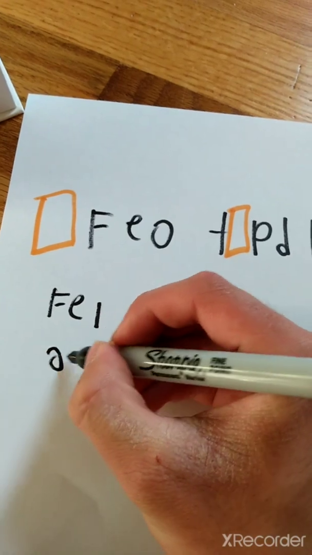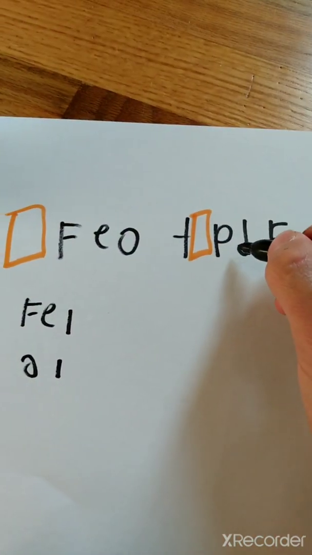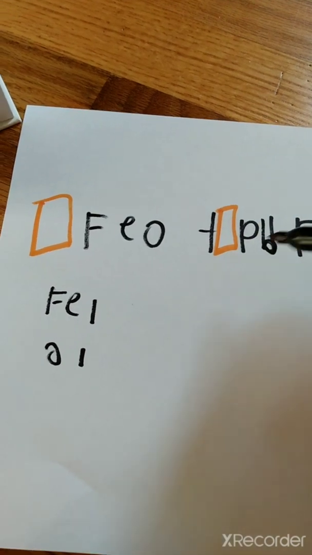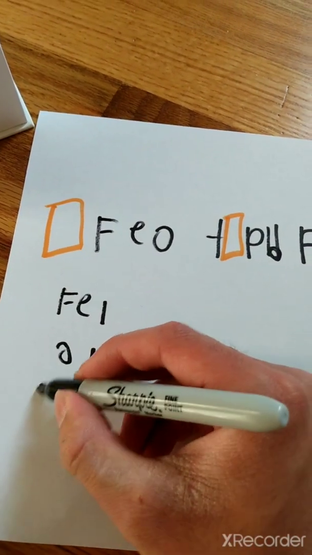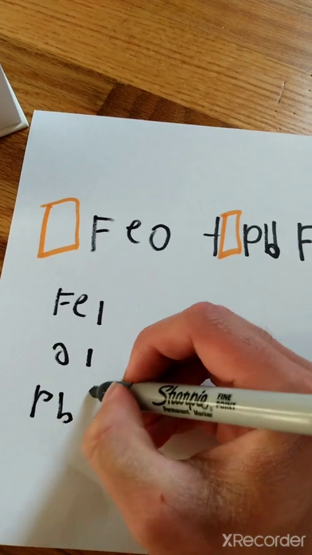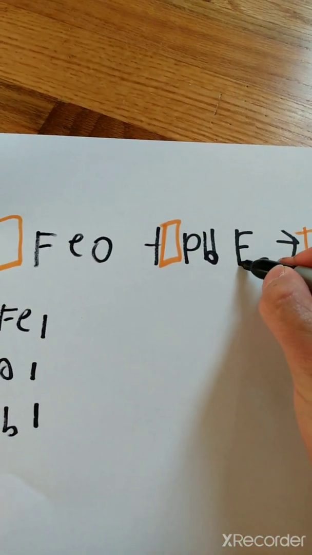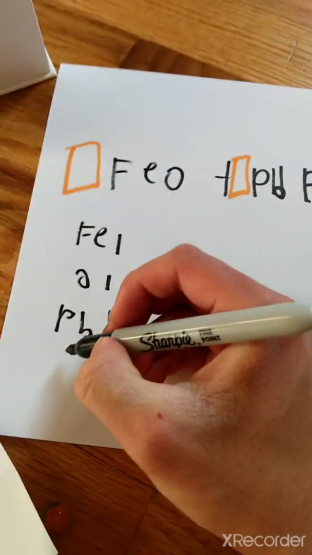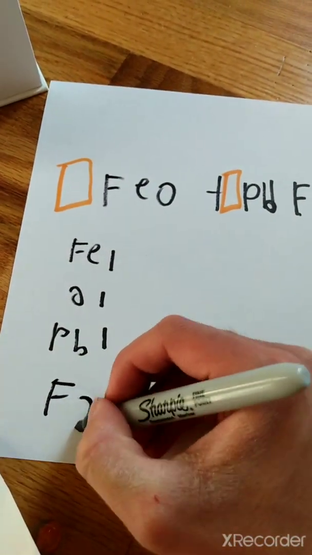Oxygen is going to be 1. Lead, Pb, is going to be 1. F2, that is fluorine, is going to be 2.